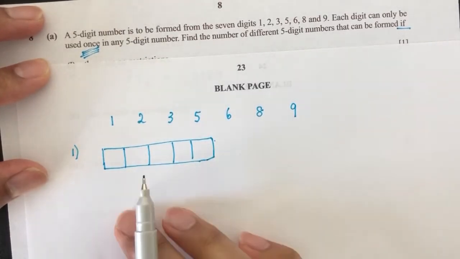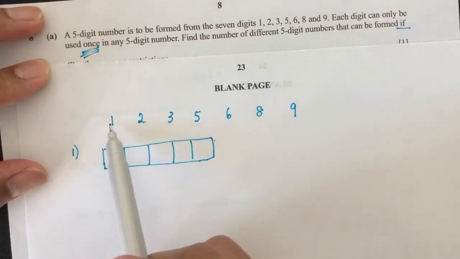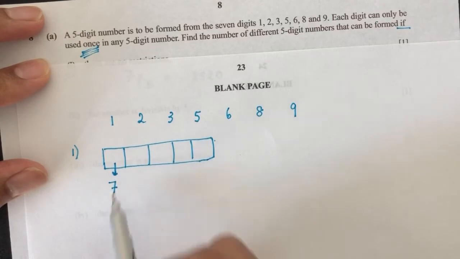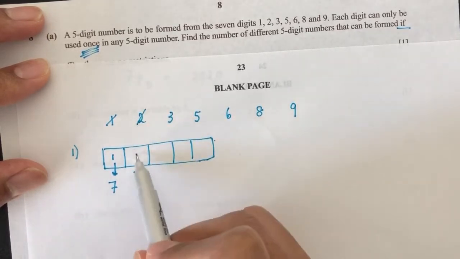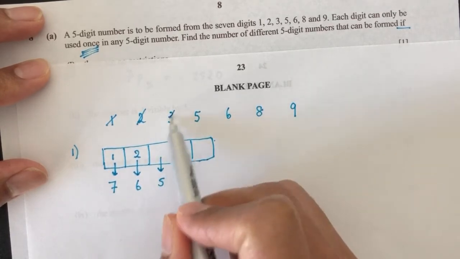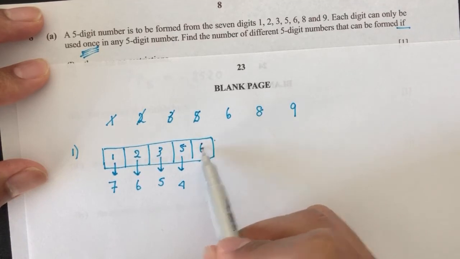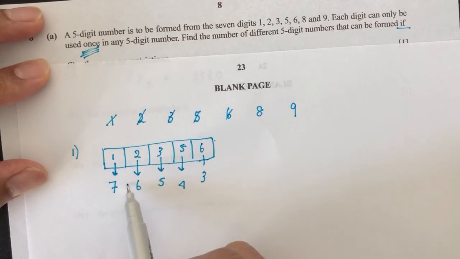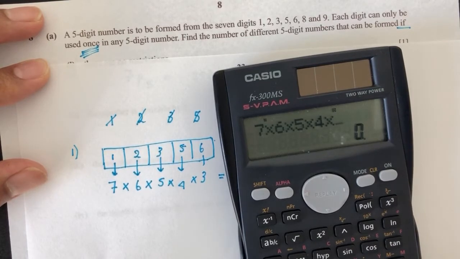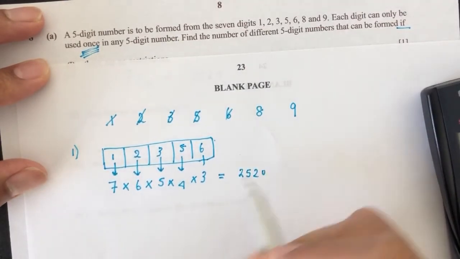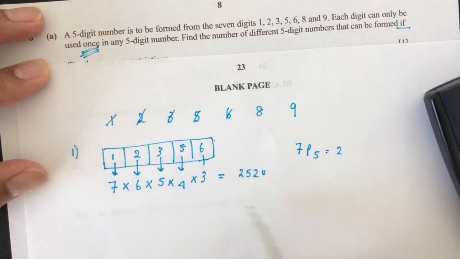So what are my options? For the first case, I can put any number, right? Because I have no restrictions. So how many choices? 1, 2, 3, 4, 5, 6, 7. 7 choices. So let's say I choose 1. Now for this case, how many choices do I have? 6 choices. So let's say I put 2. For this one I have 5 choices. Let's say I put 3, and we have 4 choices for this one. Let's say I put 5, and for this one I have 3 choices. Let's say I put 6. So as you can see, it is this times this times this times this that gives you your answer. So 7 times 6 times 5 times 4 times 3 will be 2520. This is the same as saying 7P5. You will get the same answer, but this is a way to understand what's happening. It's 2520.